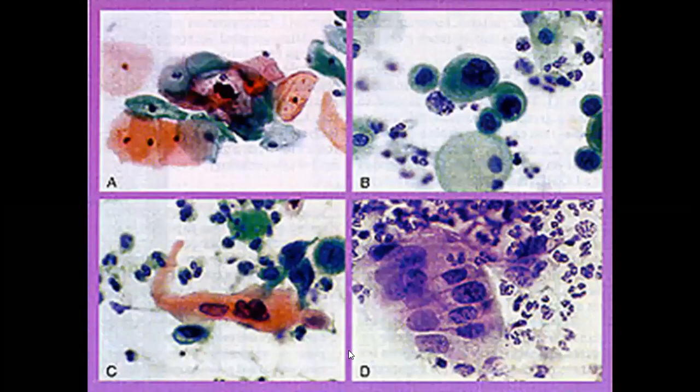Here you can see HSIL, or high grade squamous intraepithelial lesion. So see this, you have hyperchromasia, you have pleomorphism. The shape of the cell is also changed. Here you can see a superficial squamous cell which is flat, but you have a different nucleus. Here you have columnar cells, but the nuclei show pleomorphism.